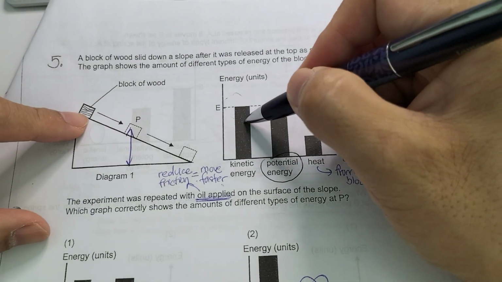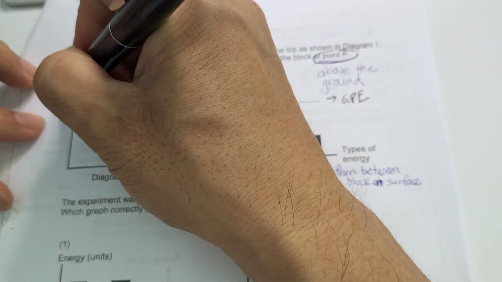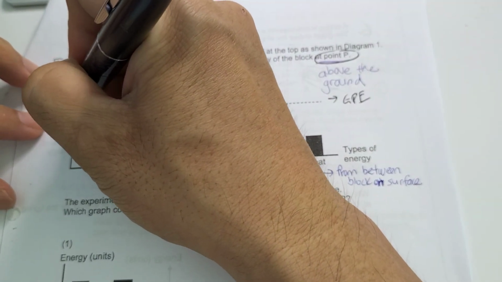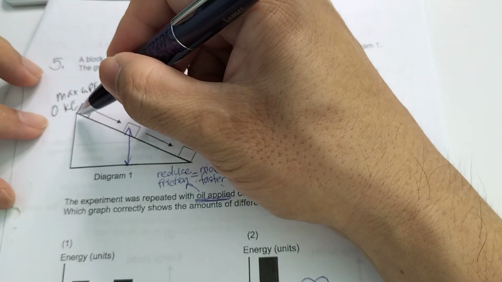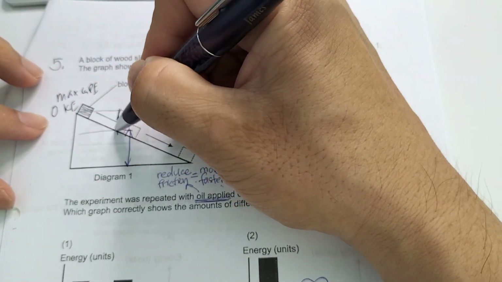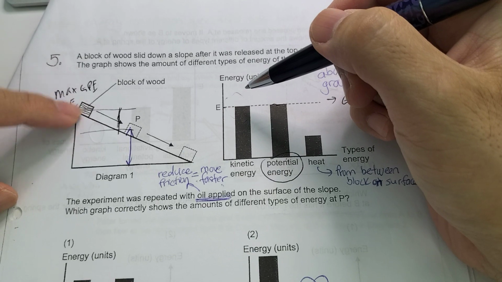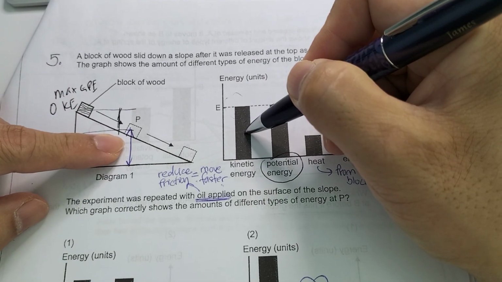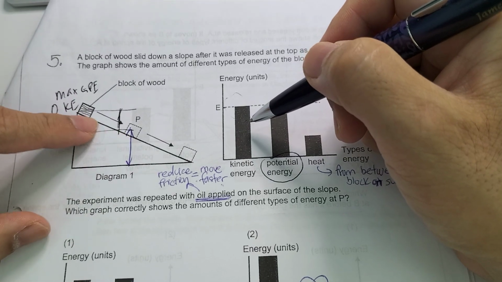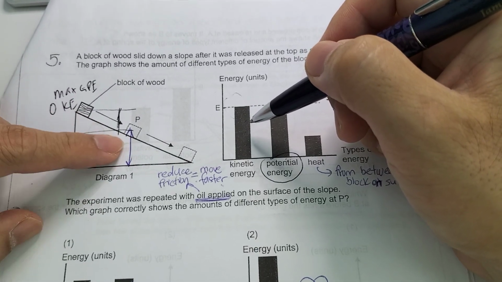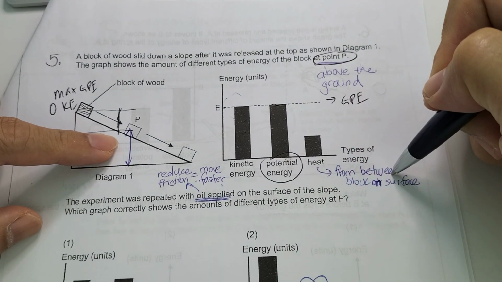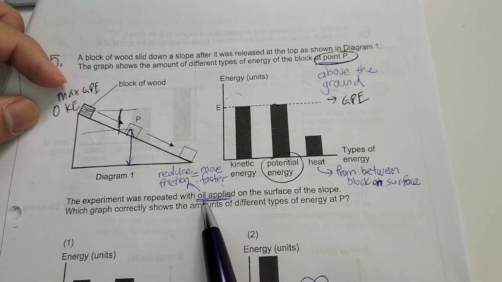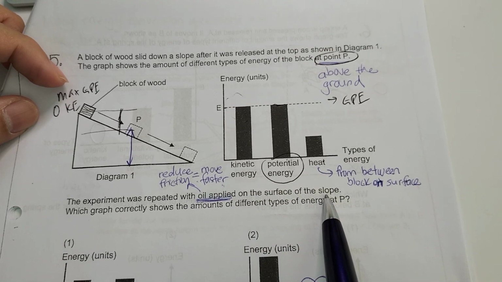Now, what is this other form of energy? Remember, here is always maximum GPE before you release it, and KE is 0. So that means that this amount of GPE, compared to this point, has been converted to kinetic energy. And as it slides against the surface here, it will rub against the surface and generate heat energy between the block and the surface. Now they repeat the experiment with oil applied on the surface of the slope.